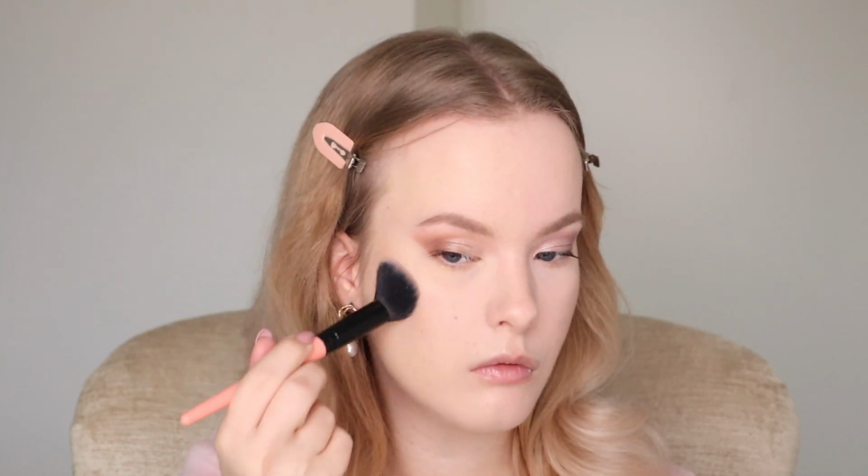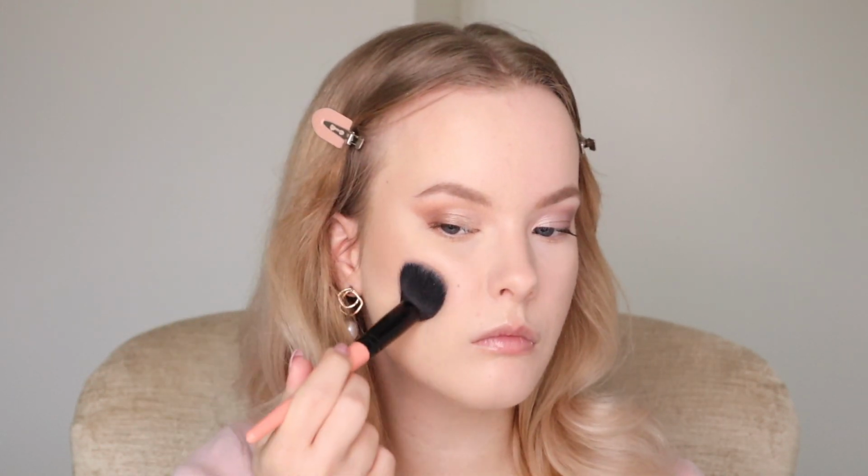Then on the other side, I'm going in with the iconic Chanel bronzer, which is literally one of the most warm toned bronzers that I know personally. I mean, you can definitely see the difference.